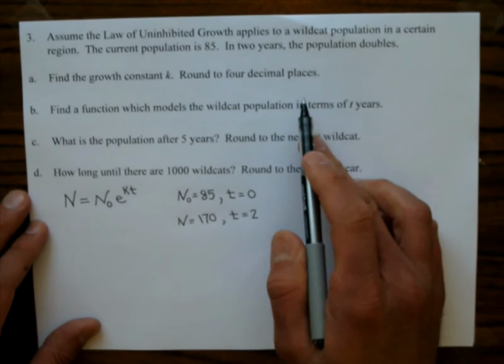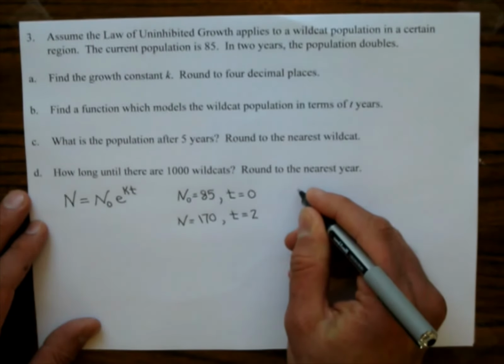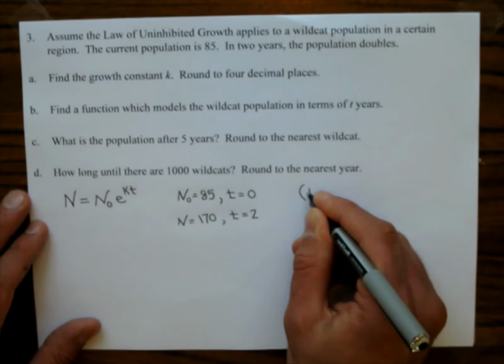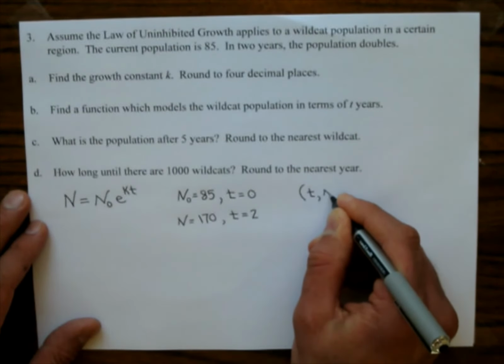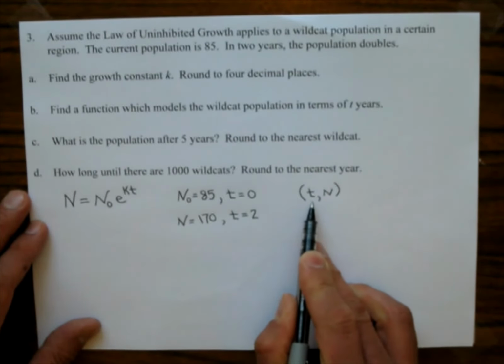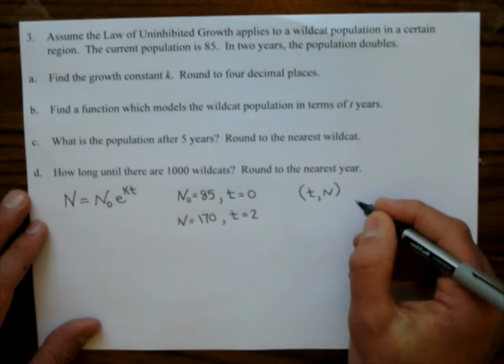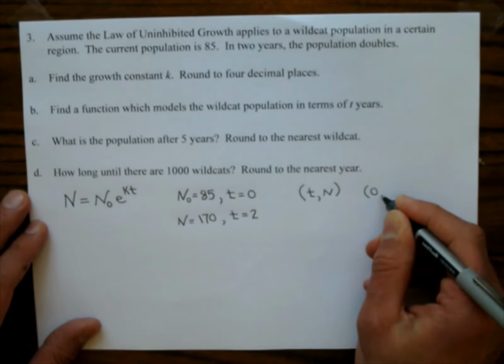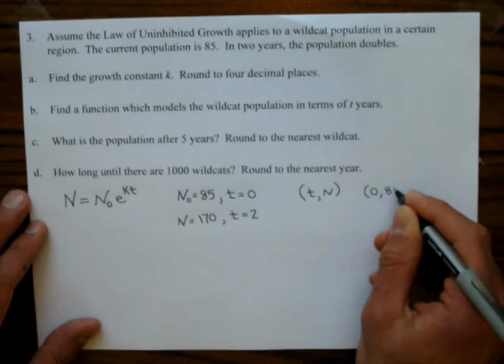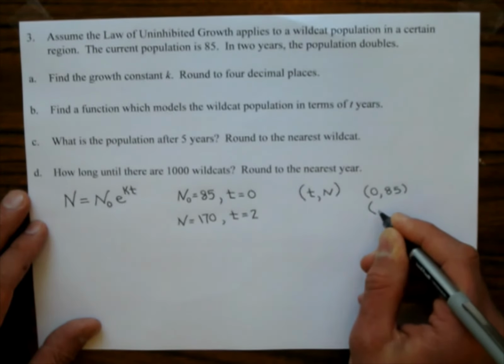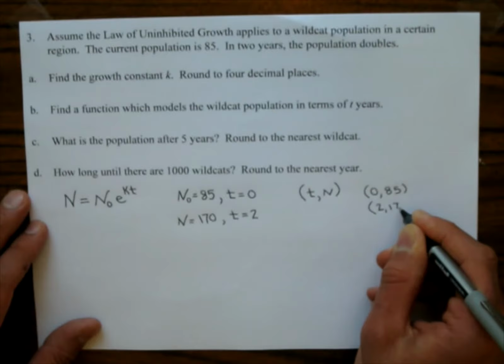So when they give us this information here, they're actually giving us points, really I should be writing them like this, t comma n. It's like x comma y, but t comma n. The first one is 0 comma 85, and the second one is 2 comma 170.